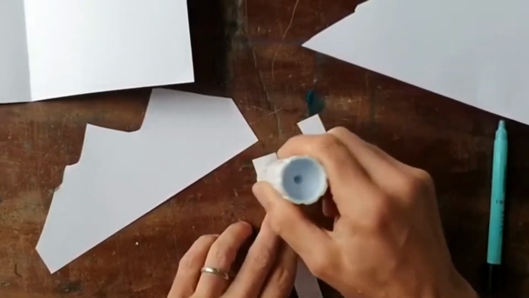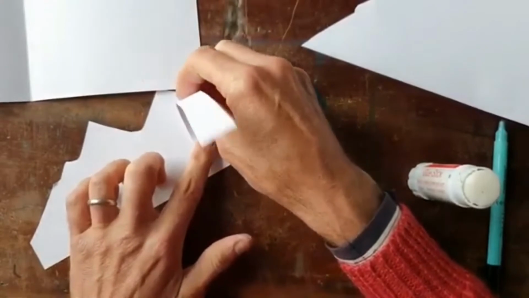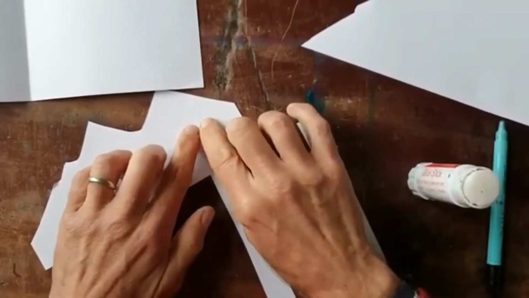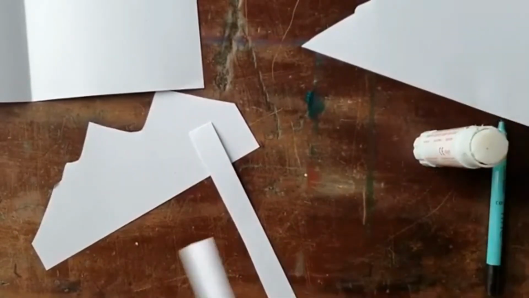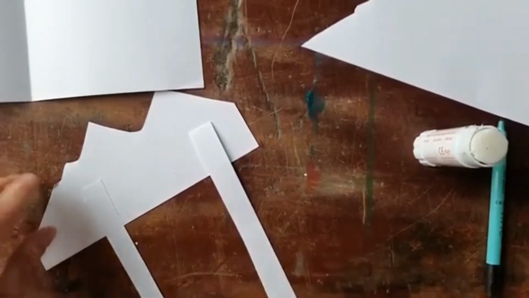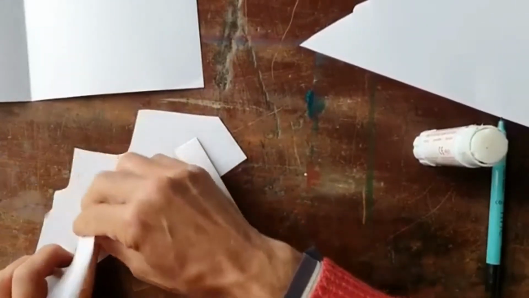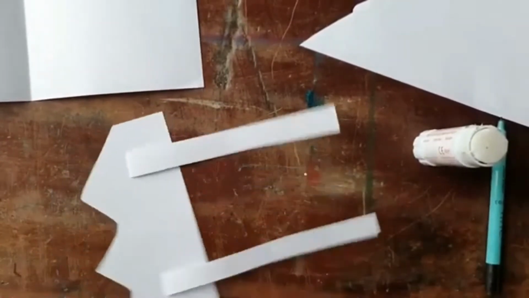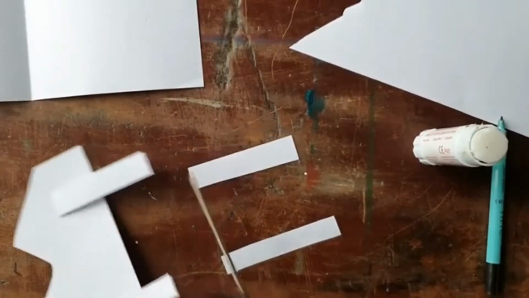Now I've got to be careful not to get glue onto the mountain, but to keep the glue on my tabs, yeah. So I try to keep this at right angles to the edges, and bearing in mind that this isn't going to be very far from the background, I can cut these quite short. Okay, I think I'm going to cut them about here, roughly the same.